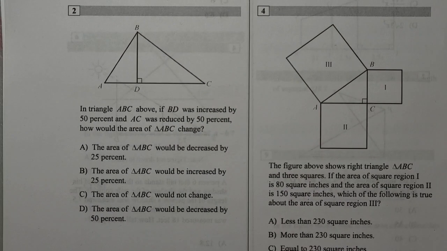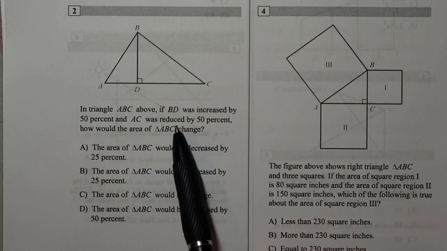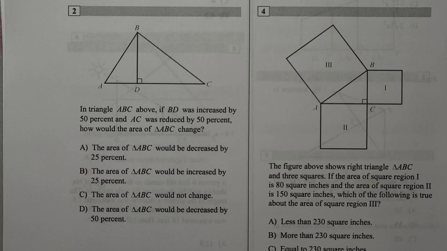Next, in triangle ABC above, if BD was increased by 50% and AC was reduced by 50%, how would the area of ABC change? So go ahead and try this one. This is what I was saying earlier about area of similar triangles. These aren't similar anymore. One side is increased and another side decreased, so it's not a similar triangle. But we're going to use a similar idea of what I was explaining.